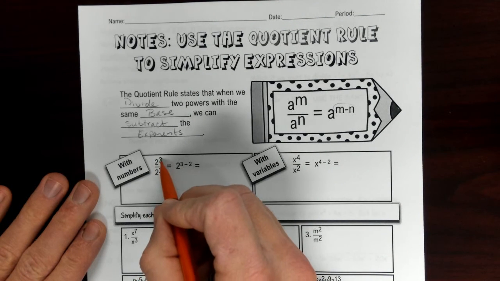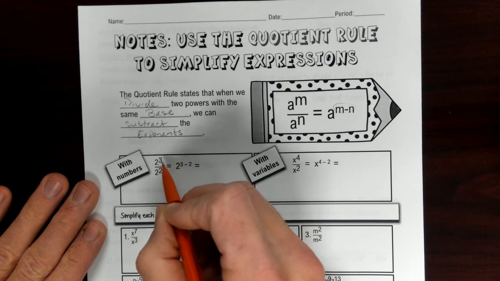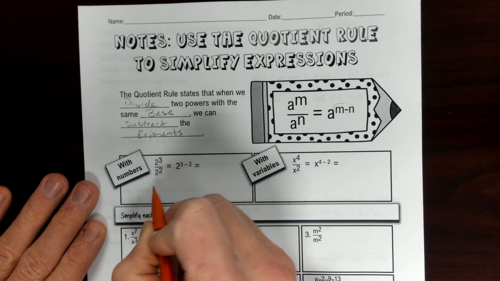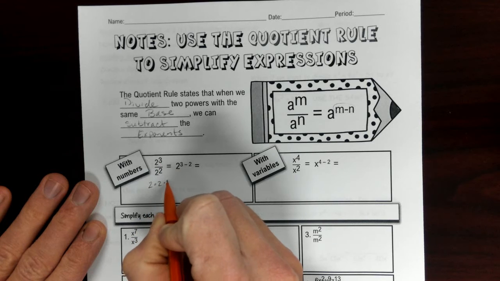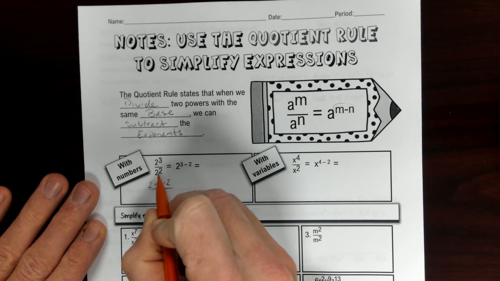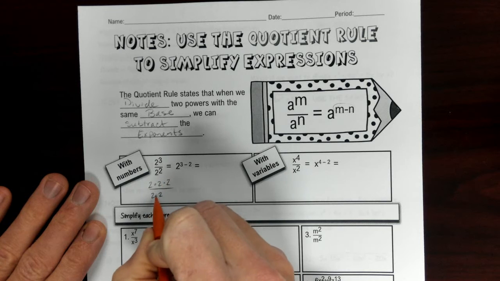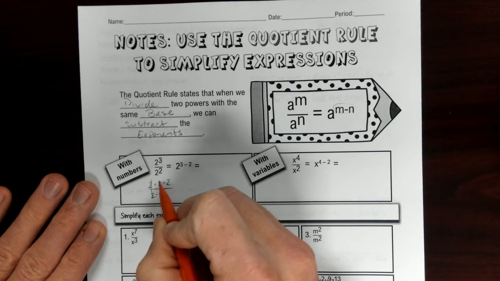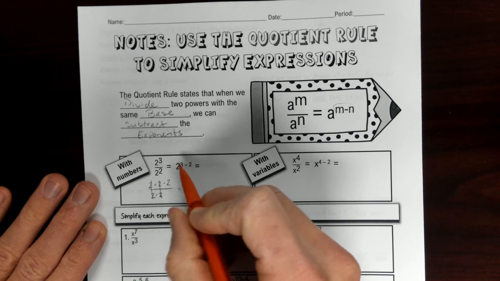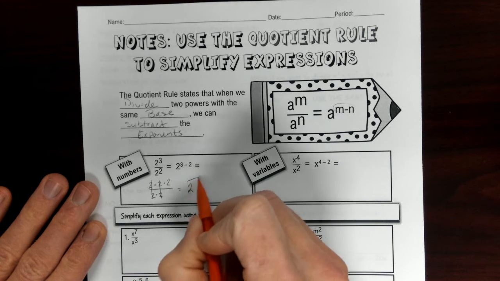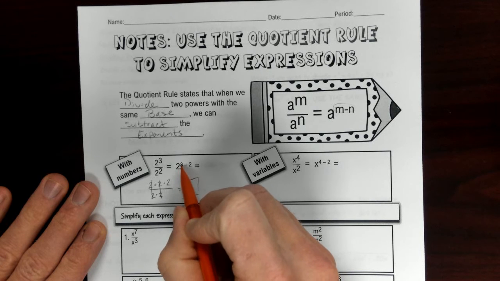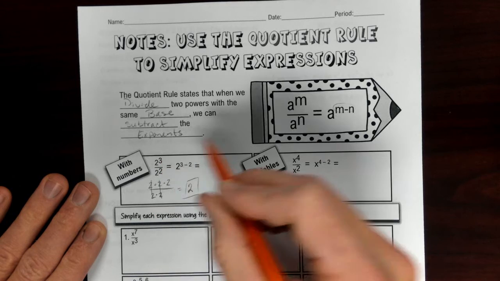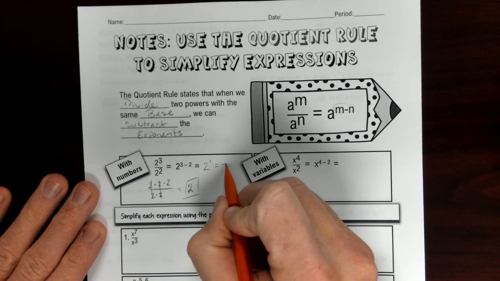With numbers, we have 2 cubed divided by 2 squared. Now let's review what this means. 2 cubed means you have 2 times itself 3 times. So in my numerator, I have this right here. In my denominator, I have 2 times itself twice. Now we know that if we're dividing, we can cancel. And so we know that my answer is 2. Now we can also just look at my exponents and subtract, right? We have 2 raised to the third power in the numerator. We're going to subtract exponents, so 3 minus 2, we have 2 raised to the first power, which is 2.